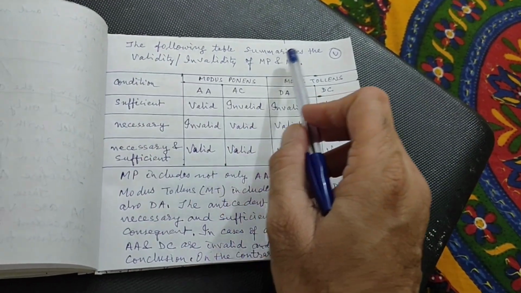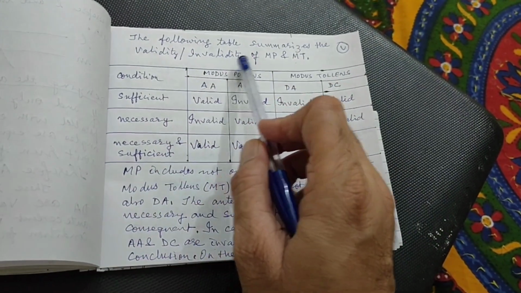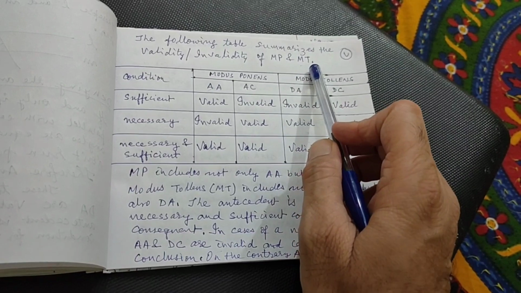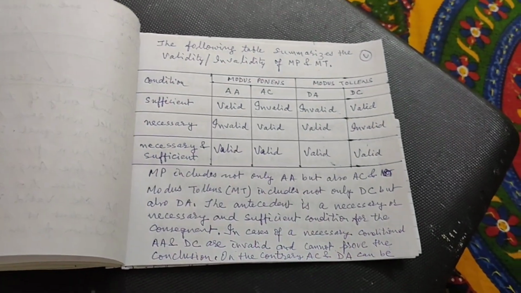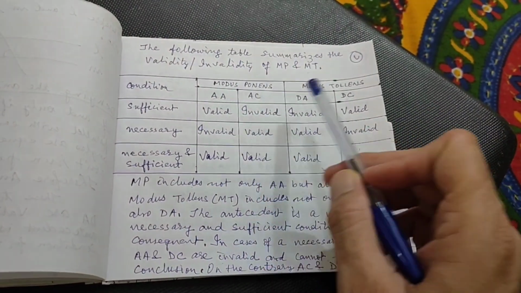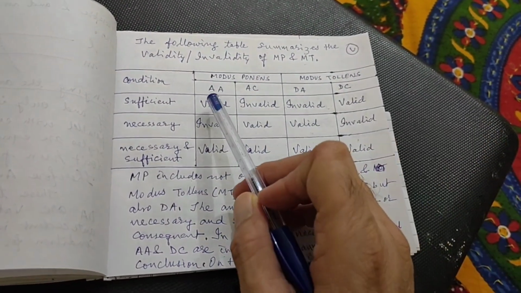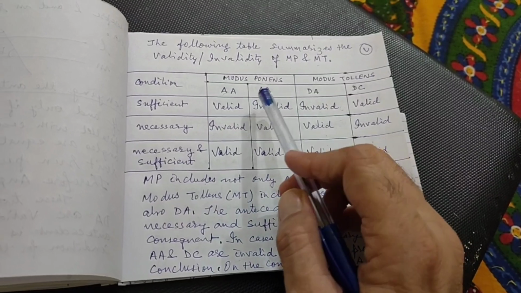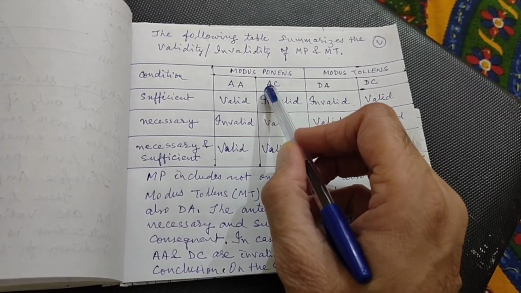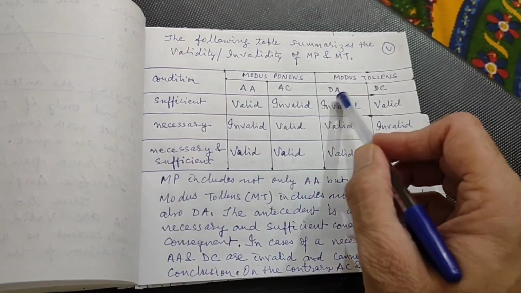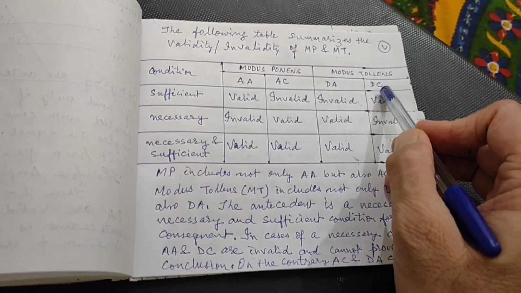The following table summarizes the validity and invalidity of modus ponens and modus tollens. Condition: sufficient, necessary, necessary and sufficient. Modus ponens, modus tollens. Affirming the antecedent, affirming the consequent, denying the antecedent, denying the consequent.